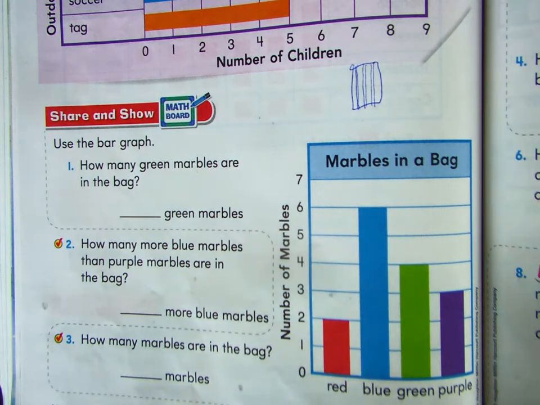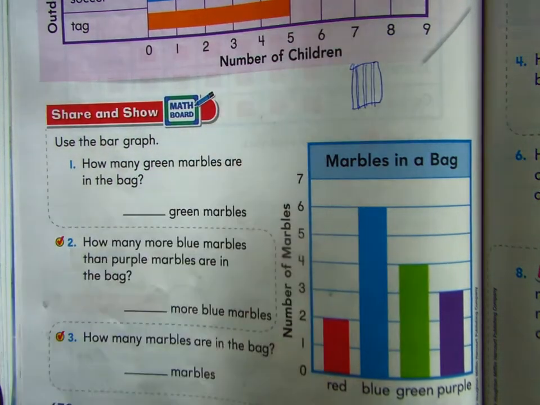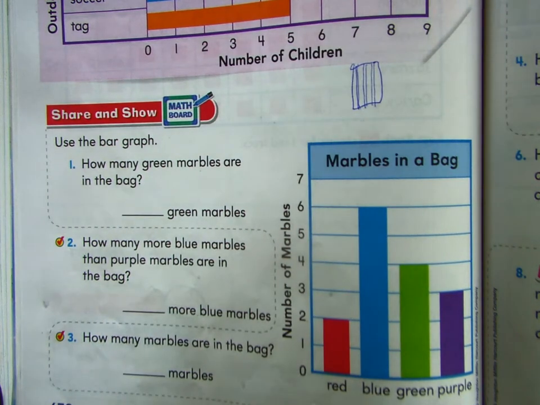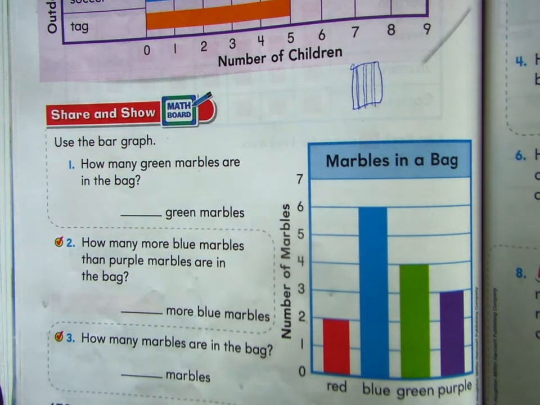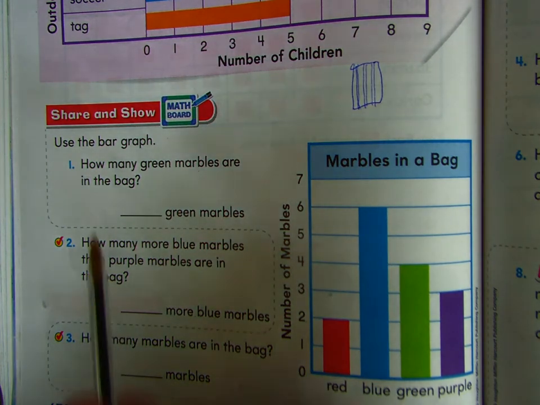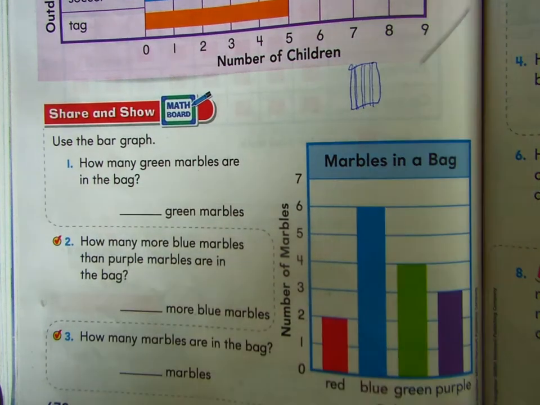Okay, I assume if you're doing this, you already did it. We're just checking it. You should have done them already. If you did not do these, stop your video and do them. Right? Okay, here we go. Let's check then. How many green marbles are in the bag?